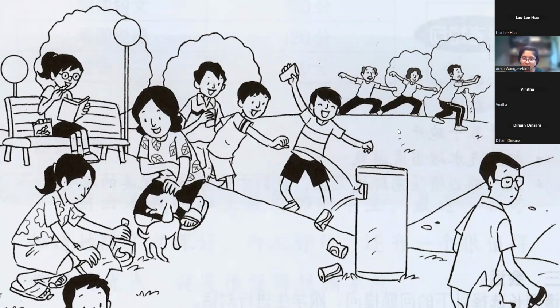Yes, very good. An old lady is petting a dog. Yes, you can say that the old lady is petting her dog or scratching his head. What's this woman doing right here? Cleaning the garden. What is she cleaning exactly?